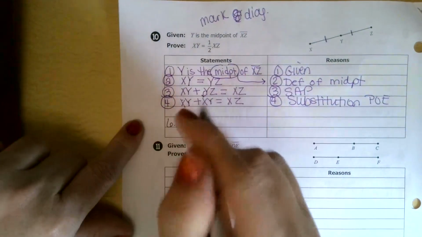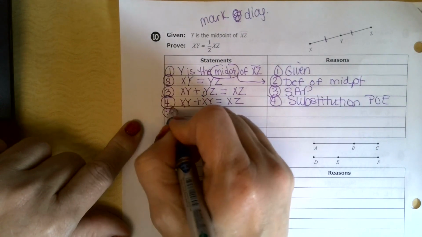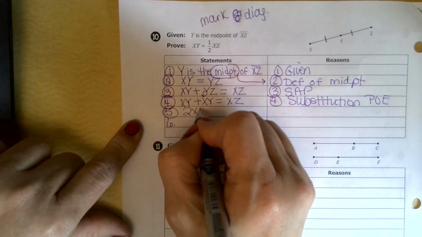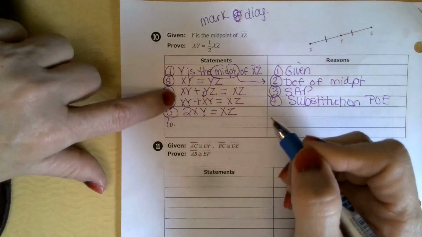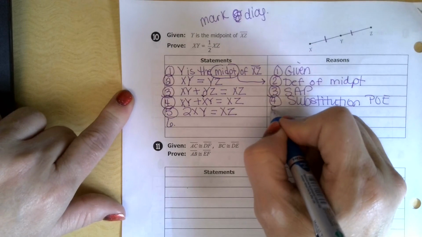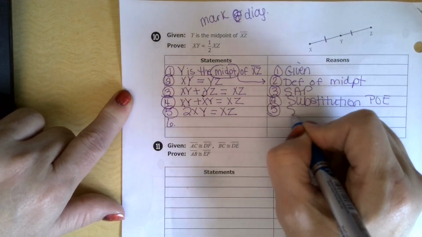That is something you guys can follow that I did. XY plus XY, I did a substitution, equals XZ. Okay, now step number 5, I've got 2XY equals XZ. So I combine like terms. I think I'm going to let you guys go ahead and use simplify.